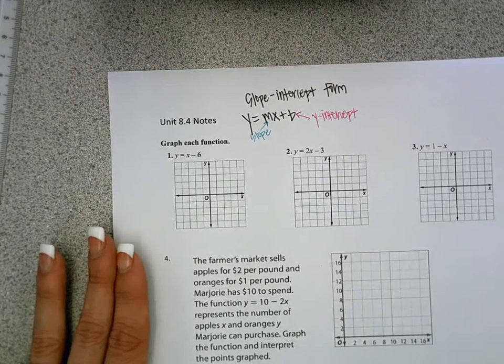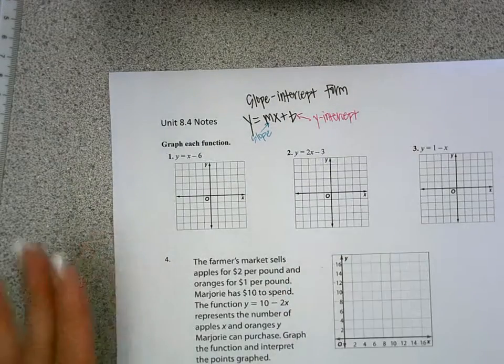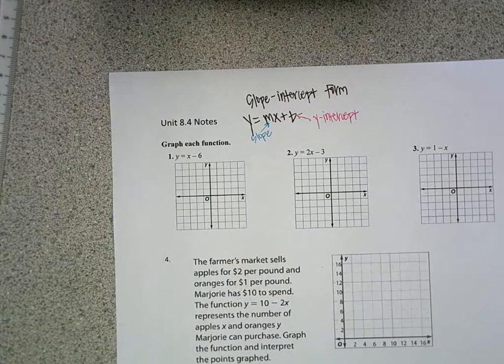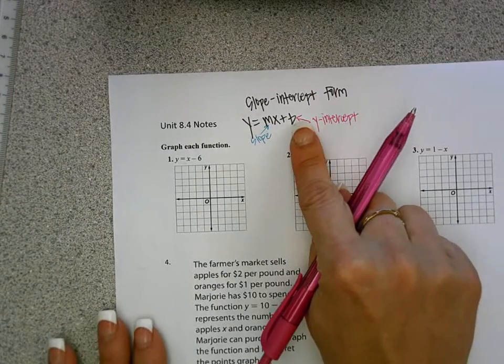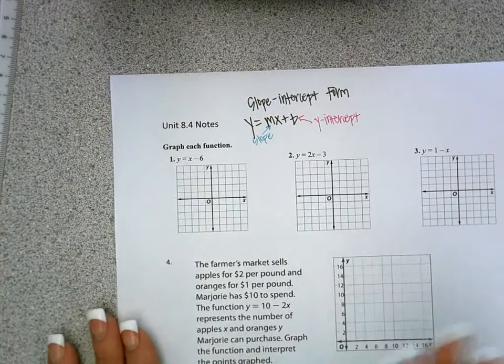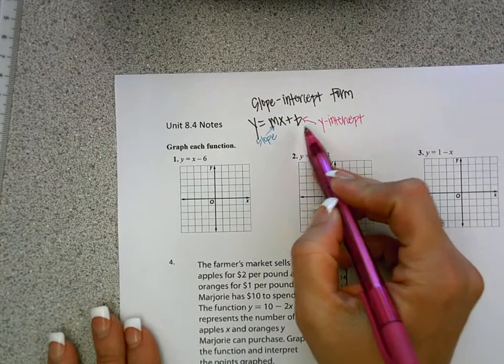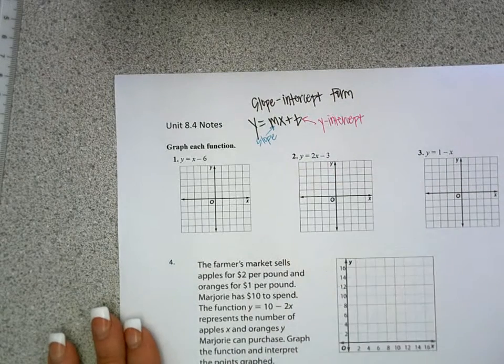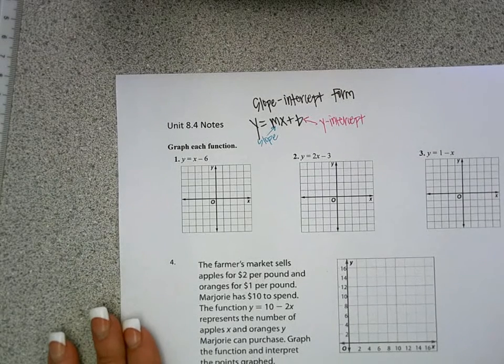So instead of slope and y-intercept, I think when we're graphing, they should have different names. I've never understood, and I'm a math teacher, why B stands for y-intercept. Somewhere a long time ago, some random mathematician decided that B was a good thing for y-intercept.